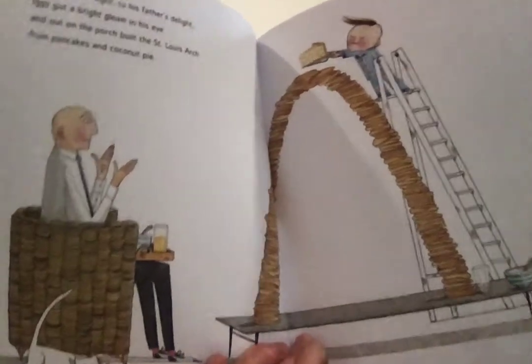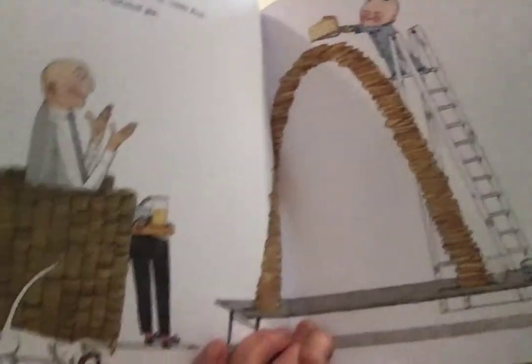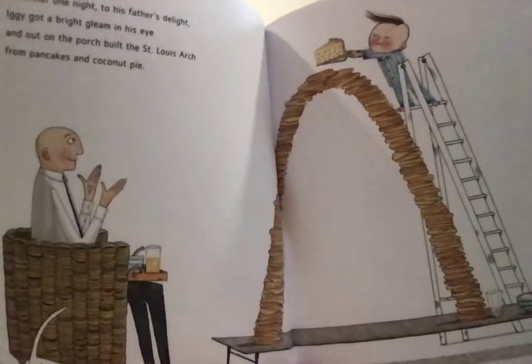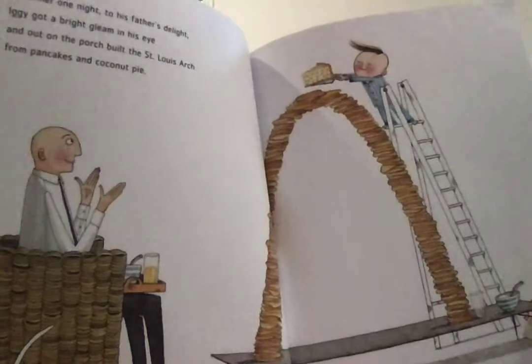So we know that Iggy loves to build, and if he was in a pre-K 4 classroom, he would spend lots of time in the block center, right?